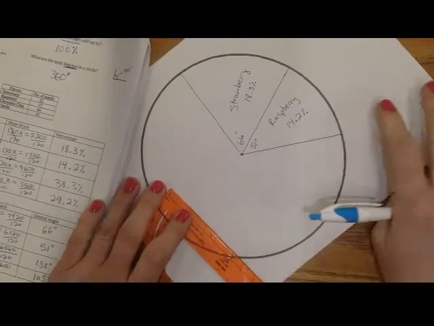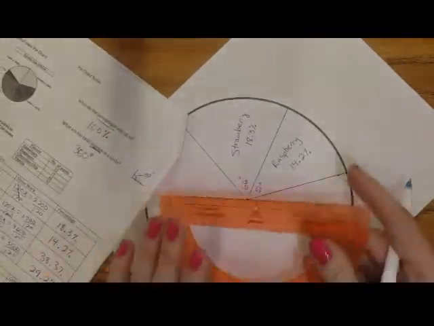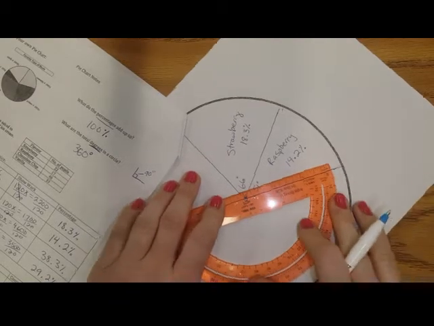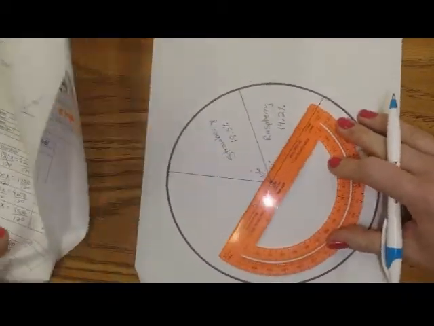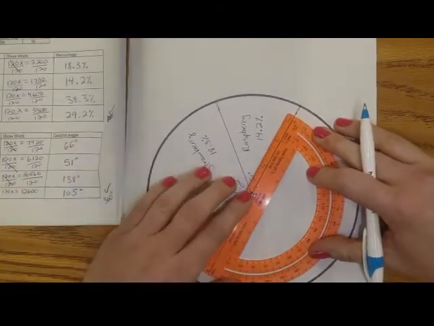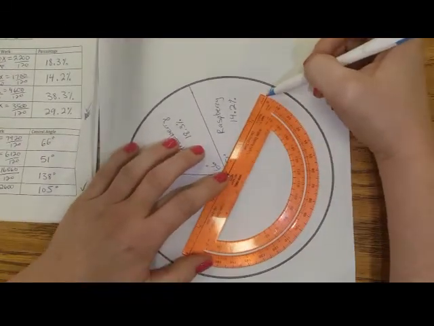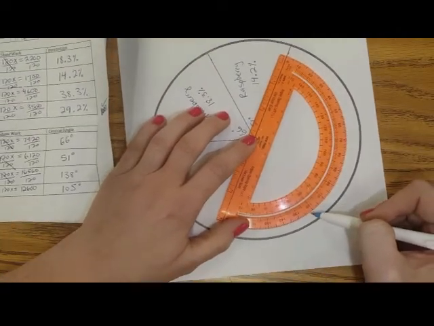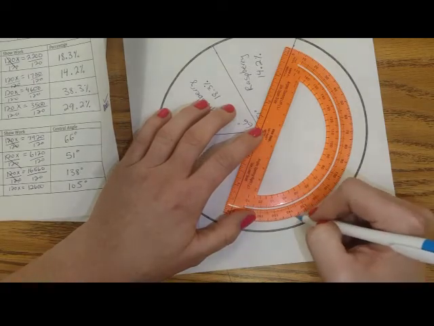Now this line is going to be my 0 line. So I'm going to put this here, line it up with 0. And my next angle is 138. So this one's a little larger. So I'm going to go from 0 all the way around past 90 degrees, keep going to 138.